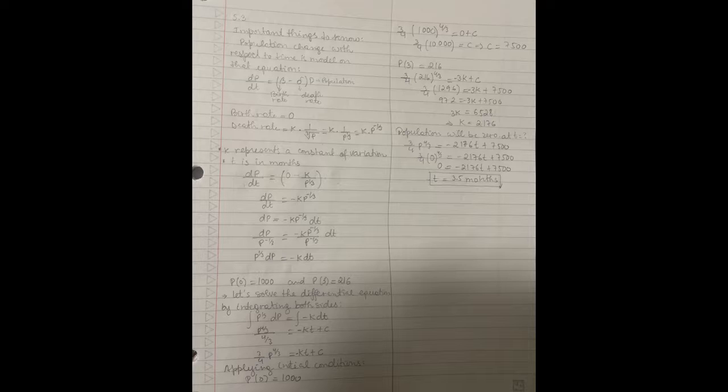So we replace p by 216 and we replace t by 3. When we solve, we find that k is equal to 2176. Now we have c and we have k, so we can finally find at what time the population will be equal to 0. We replace p by 0, we replace k by its value, and we replace c by its value. When we solve, we find that t is equal to 3.5 months. So the population of mice will be 0 after 3.5 months.